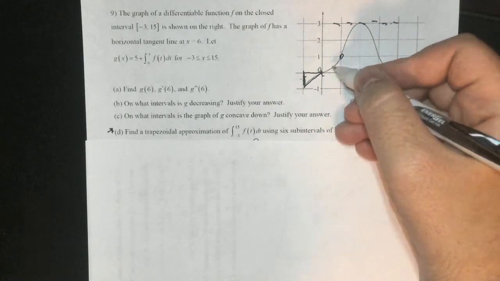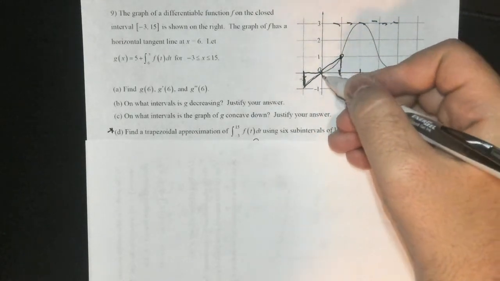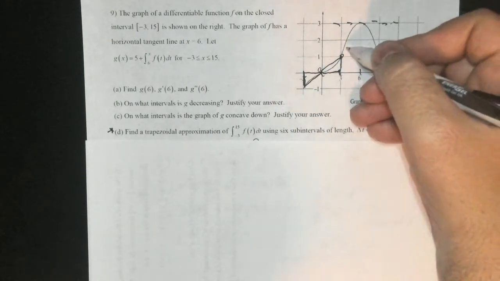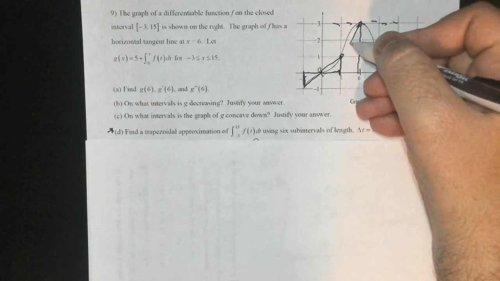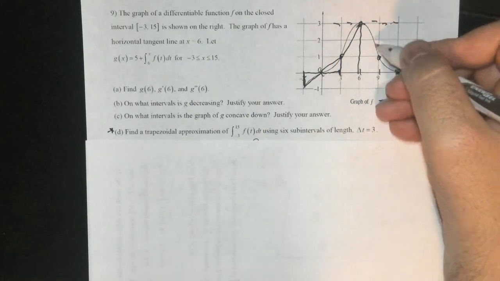Shoot a line across them. I know these don't look like trapezoids, these are right triangles, but you'll see the trapezoid pops up right there. It's still a trapezoidal sum style.